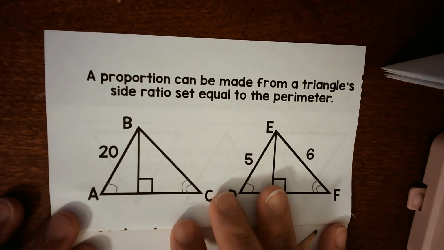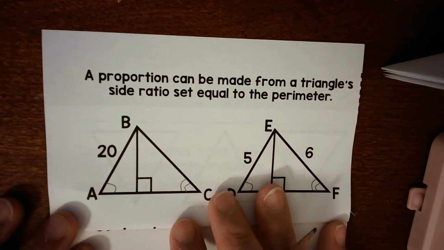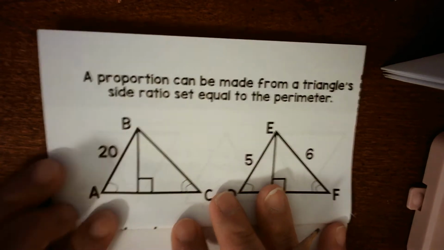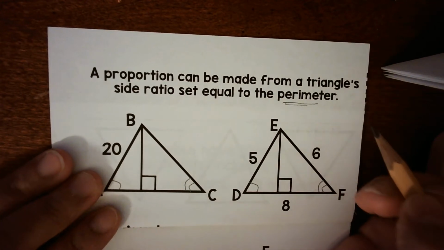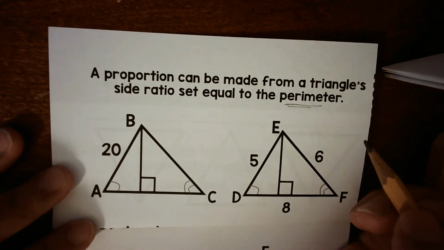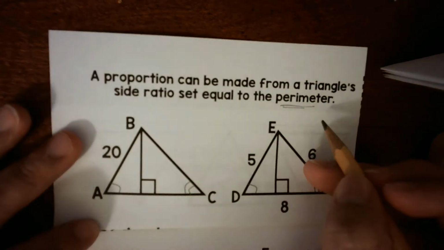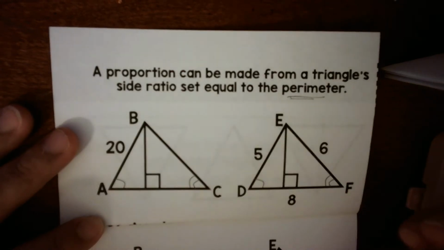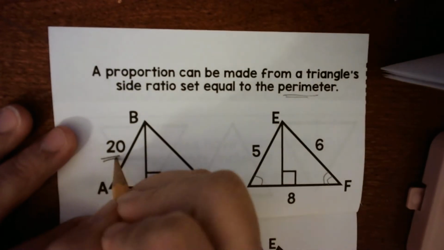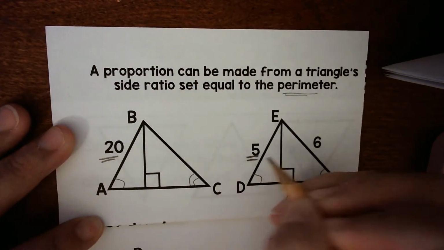A proportion can be made from triangles. Side ratios set equal to the perimeter. So first, we're looking at the perimeter. What does the perimeter mean? We're adding all the sides together. Just like last time we had the sides, there are ratios, the ones that you compare. On this one, we're going to compare 20 and 5.